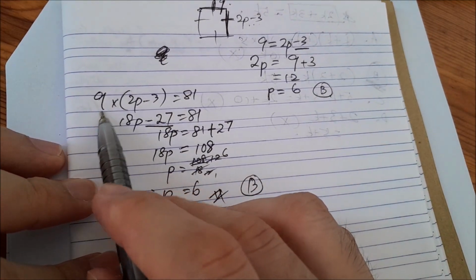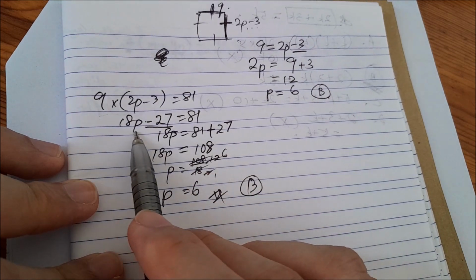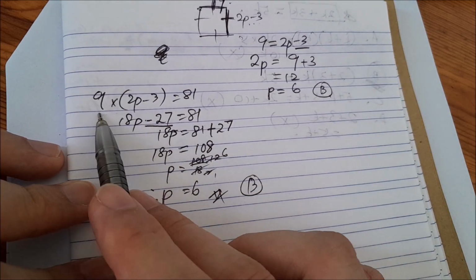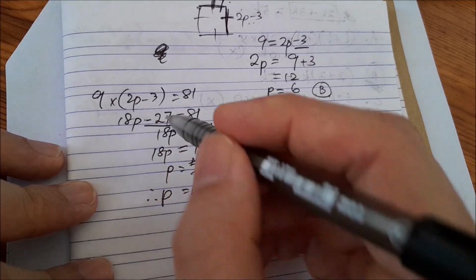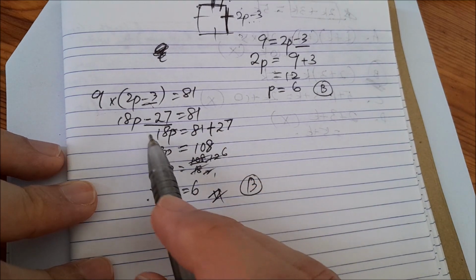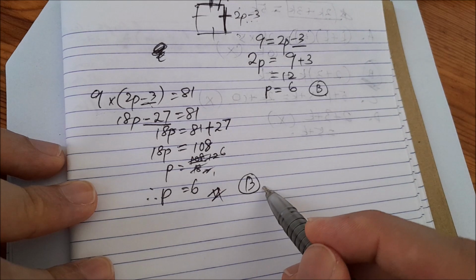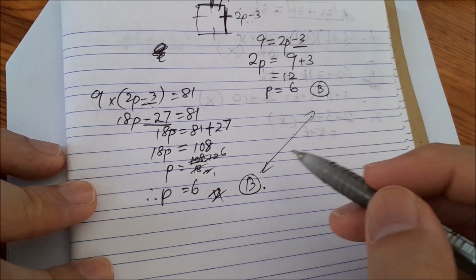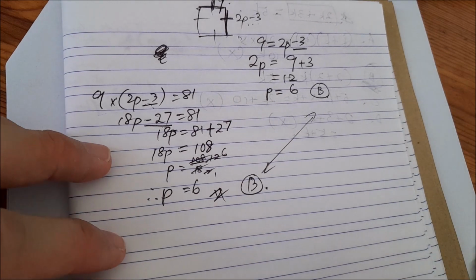Let me show you the working once again. 9 times (2P minus 3) equals 81. So I multiply this in: 9 times 2P, 9 times -3. Okay, so I get -27. Then I rearrange it, simplify it, and I got the answer B. So these are the same. We come to the same answer, right? So either way of doing it, you can get the same answer.